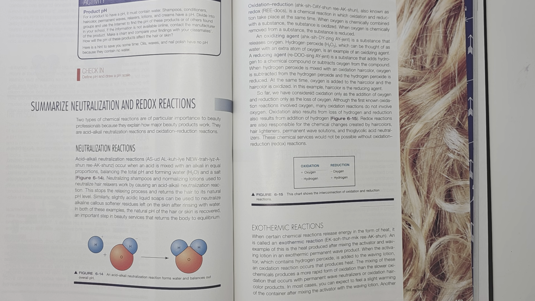Redox reactions are also responsible for the chemical changes created by hair colors, hair lighteners, permanent wave solutions, and thioglycolic acid neutralizers. These chemical services would not be possible without oxidation reduction reactions.